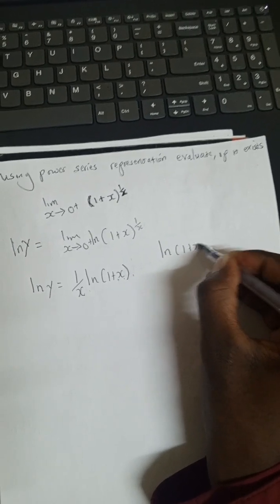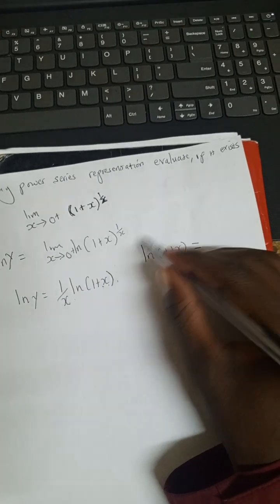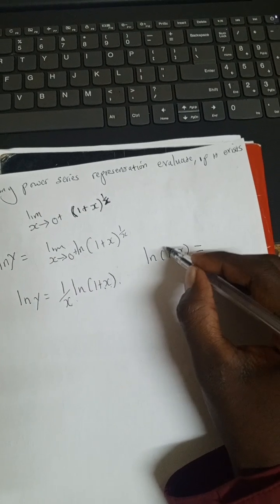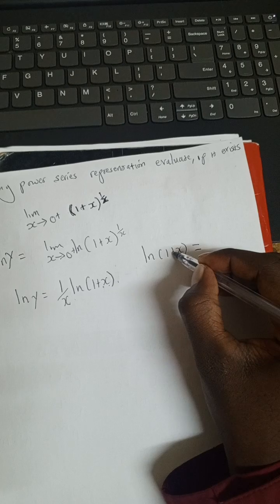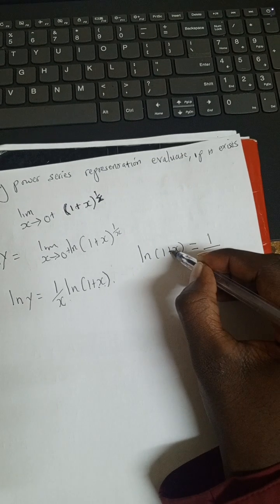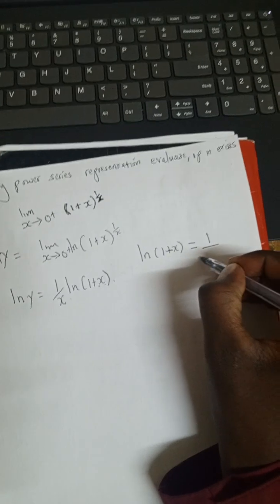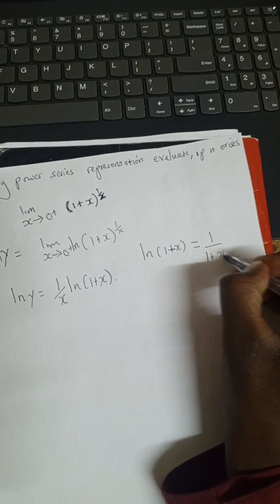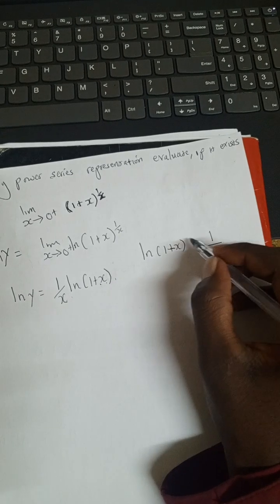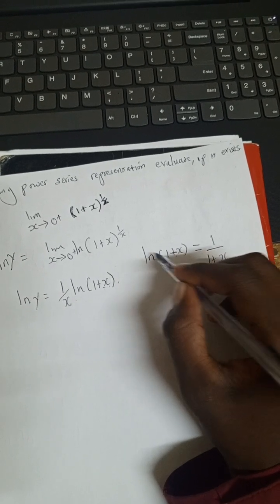ln of 1 plus x is the same as, we can differentiate this. So when you differentiate ln of 1 plus x, the derivative of whatever is inside here is 1. So it is 1 over the function which is inside here, which is 1 plus x. This is the derivative of ln of 1 plus x.